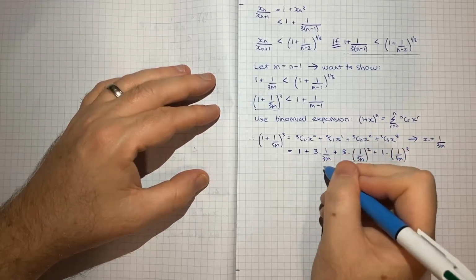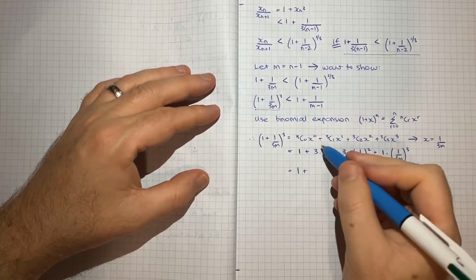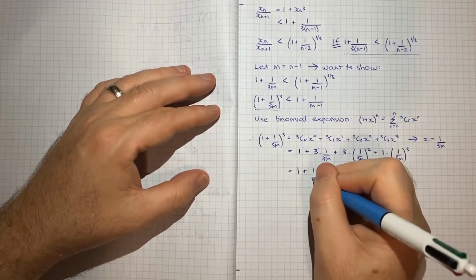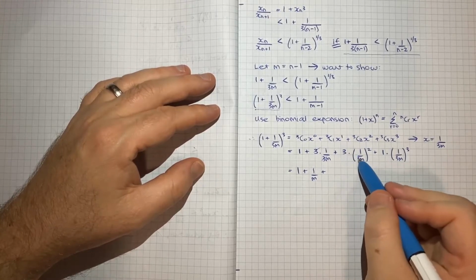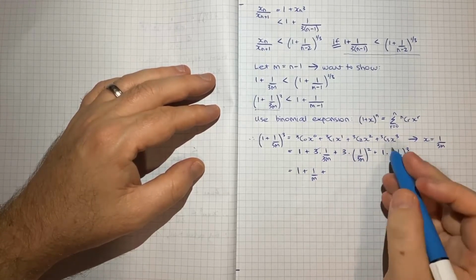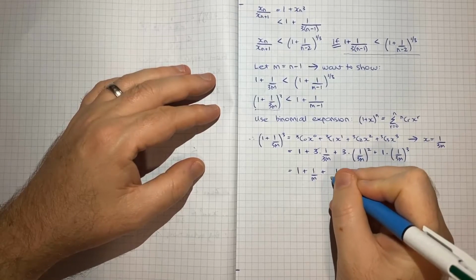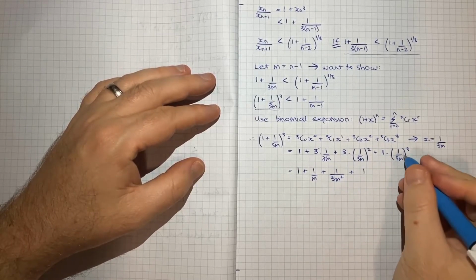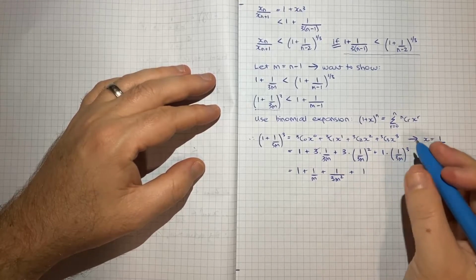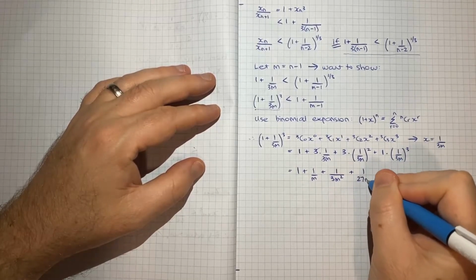So if we simplify that, we'll get 1 plus 1 on m plus 3 on 3 squared m squared. So the 3's will cancel and we'll just get 1 on 3m squared plus 1 on 3 times 3 is 9 times 3 is 27m cubed.